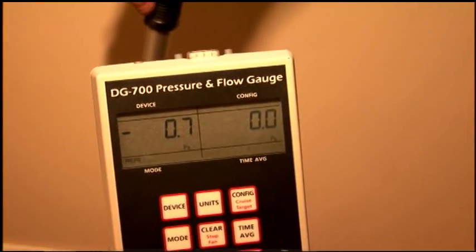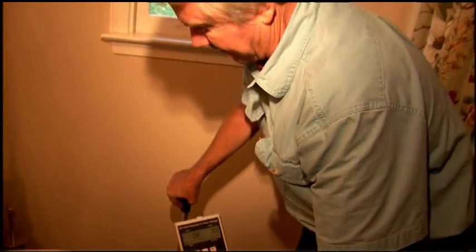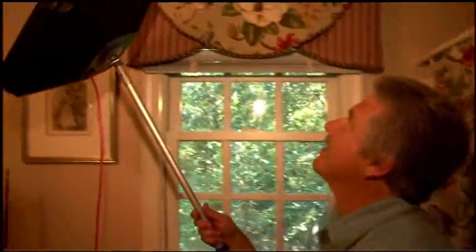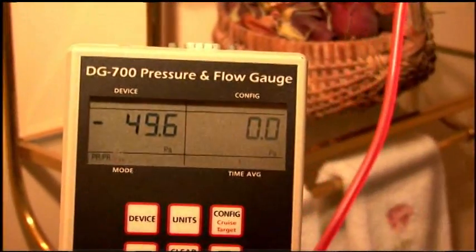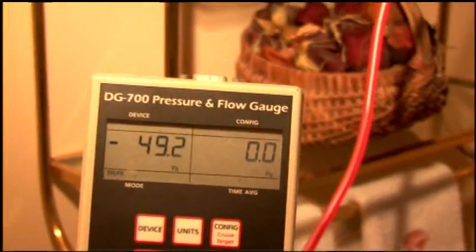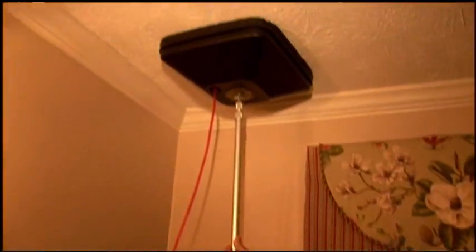Looks like 0.7, so we're good on that one. 0.46, so we need to do something with that one. Some air sealing.